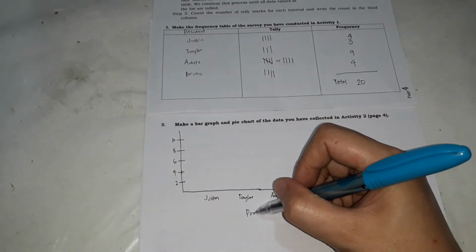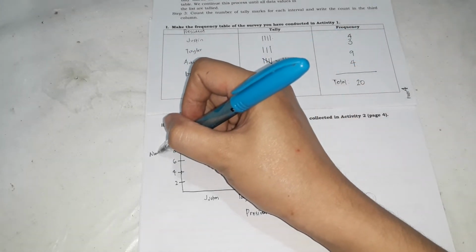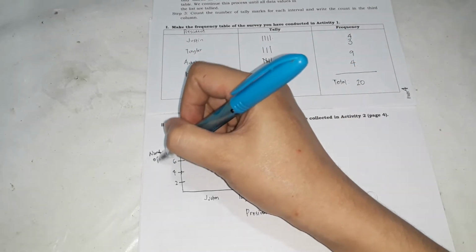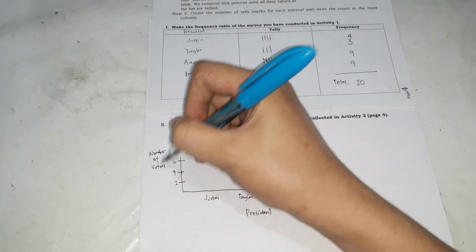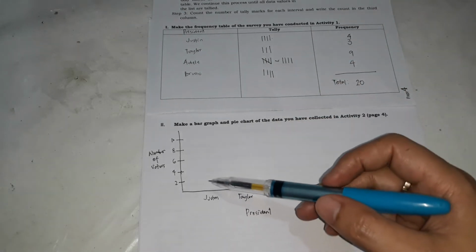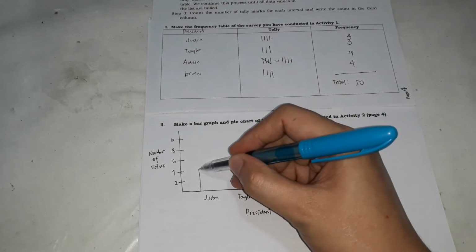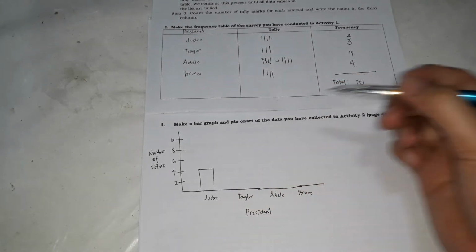So for this one, these are the presidents. At dito naman is the number of voters. Number of voters na pumili sa ganitong president. So for Justin, all you have to do is gagawa ka lang ng bar graph or ng rectangles papunta doon sa frequency. So 4. Kay Justin, 4 ang pumili.